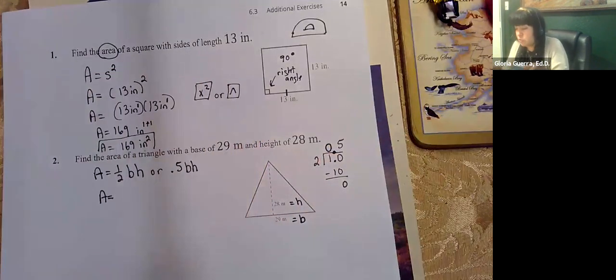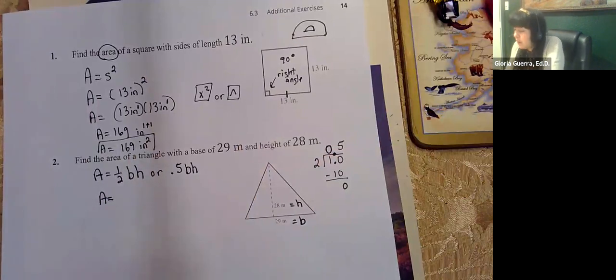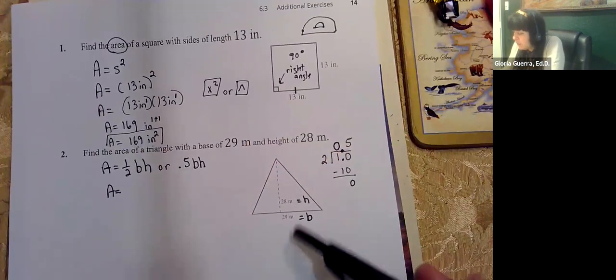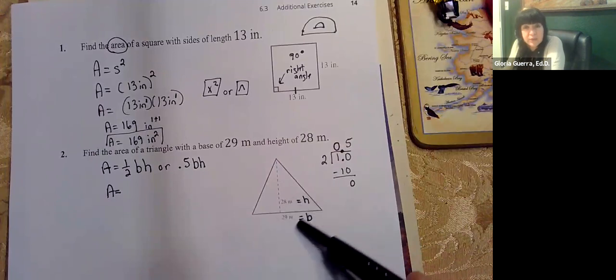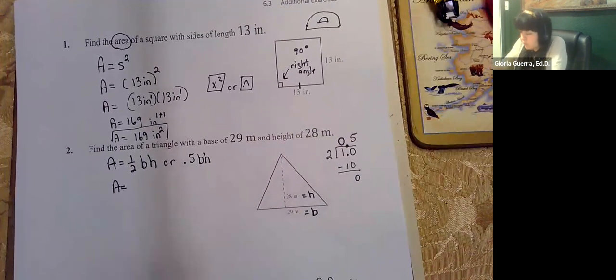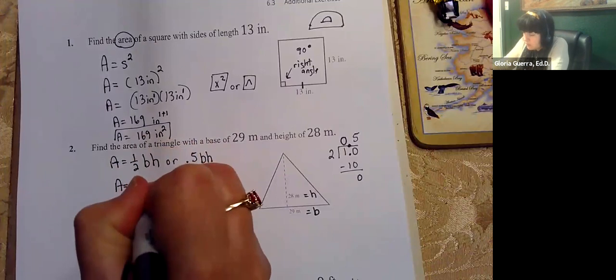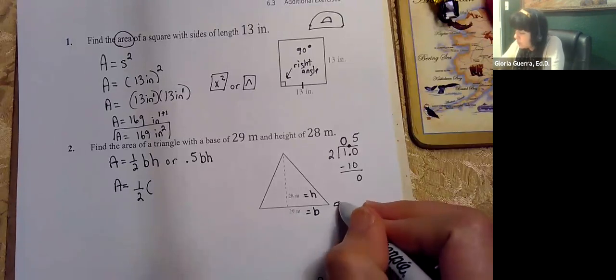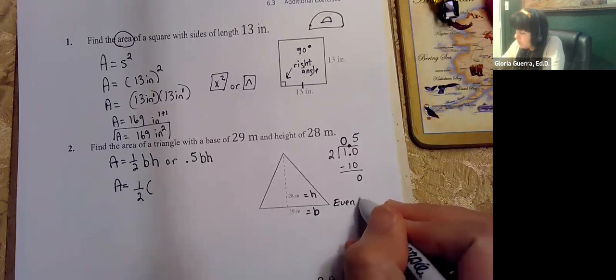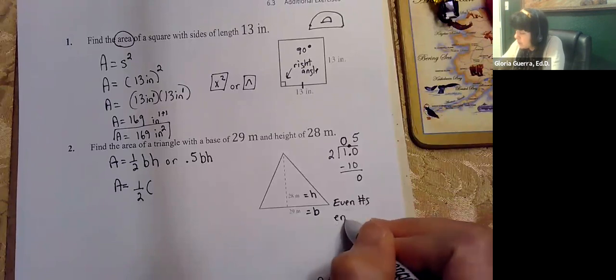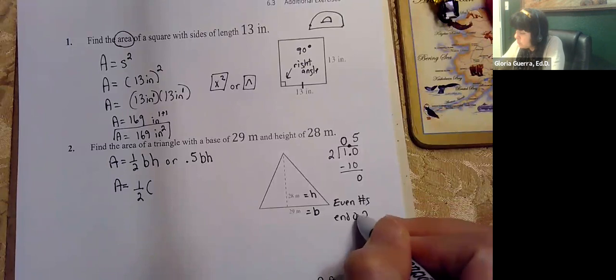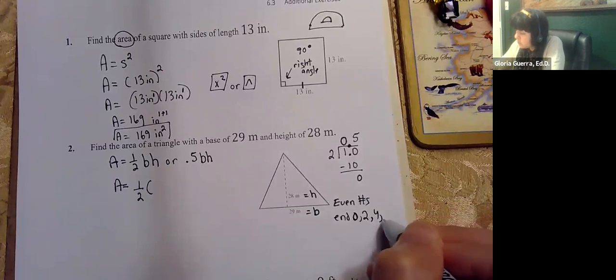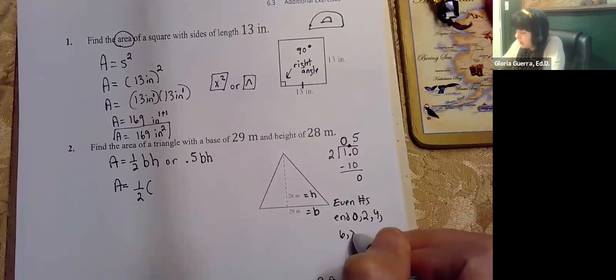So you actually have a choice to work with a half or 0.5. Because when I look at these numbers, at least one of them is even, I feel comfortable working with the 1/2. If you're wondering how I know one of those is even, even numbers end in a 0, a 2, a 4, a 6, or an 8.